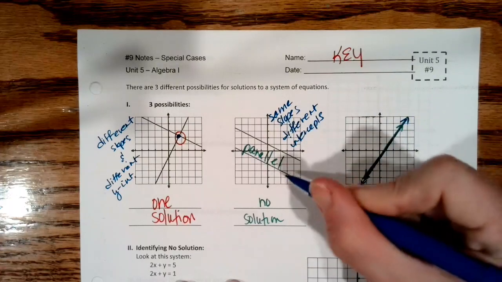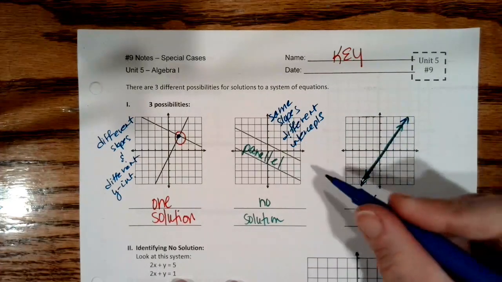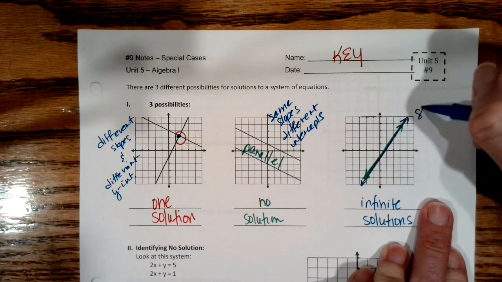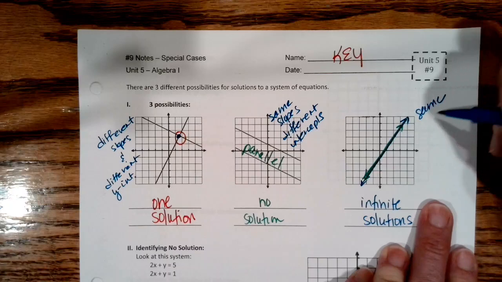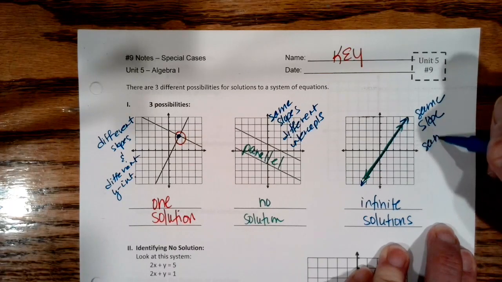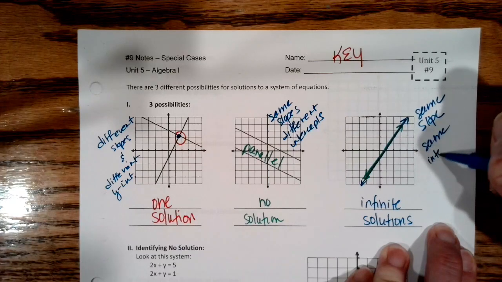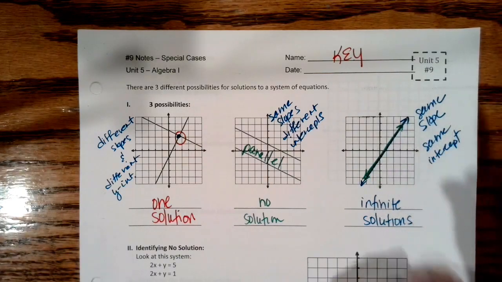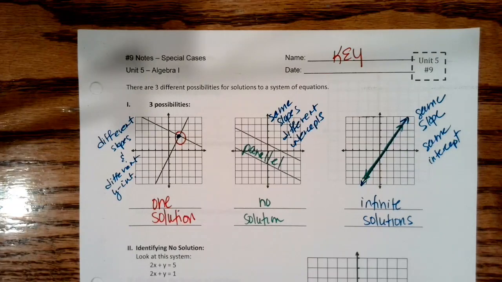Those lines are never going to meet. We say those lines are parallel, so therefore there's no solution. Sometimes you have lines that have the same slope and the same intercept. Those lines are actually the same line, and they have a special word for what they are.